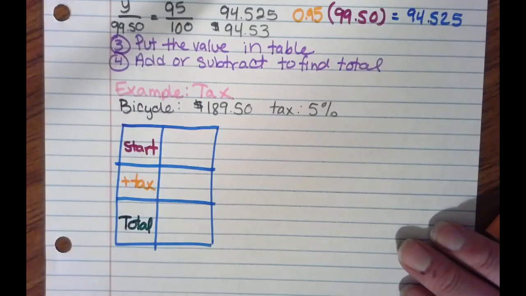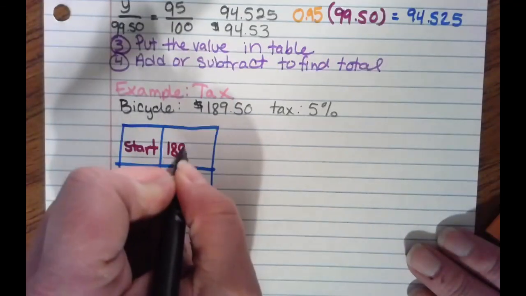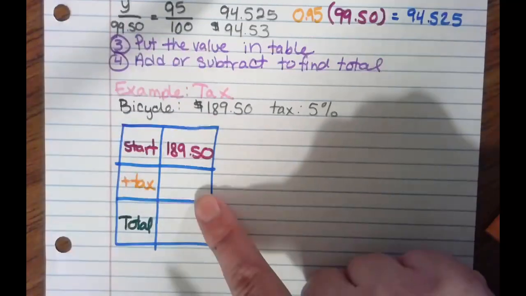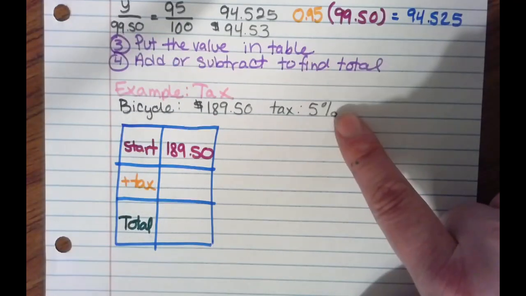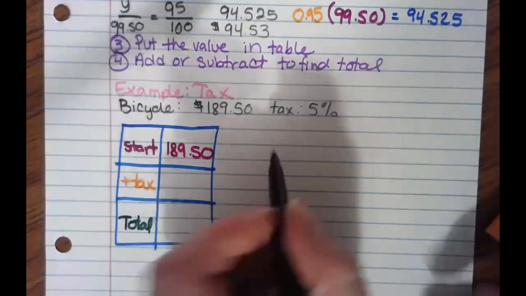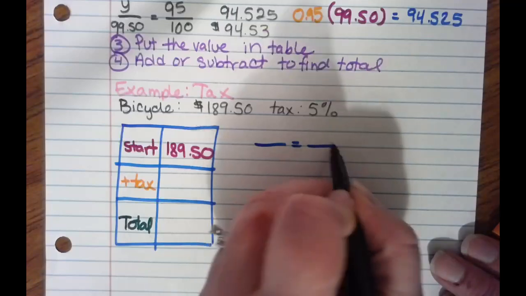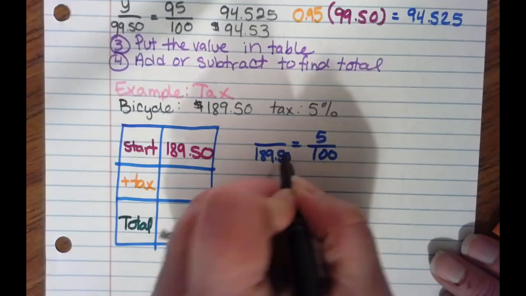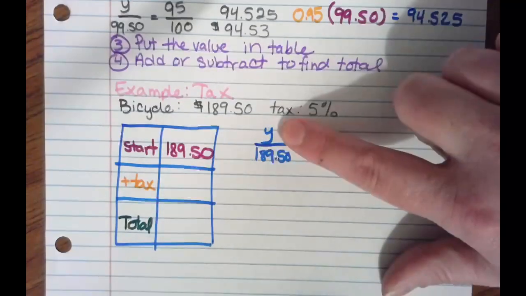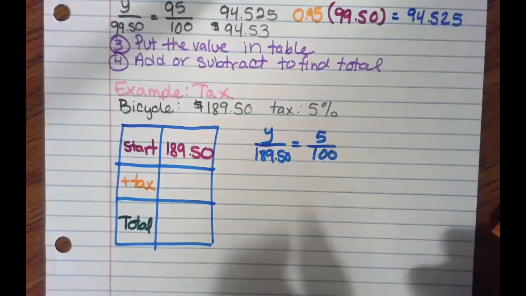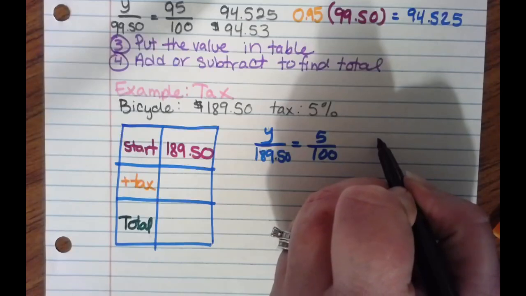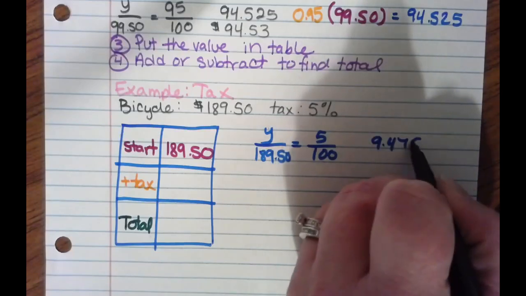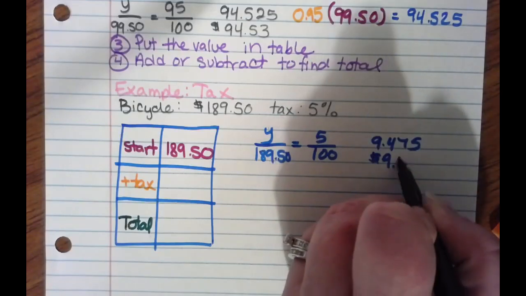So we start with $189.50. Now I need to calculate what is the tax. Okay, so what is the tax? Well, it's 5%. So again, I can set up a proportion to do this if I'd like. I can set up 5% of $189.50. We set up the proportion like that. Remember, this is our part, whole, percent, 100. When we cross multiply and divide, we get 9.475, which comes out to 9.48.